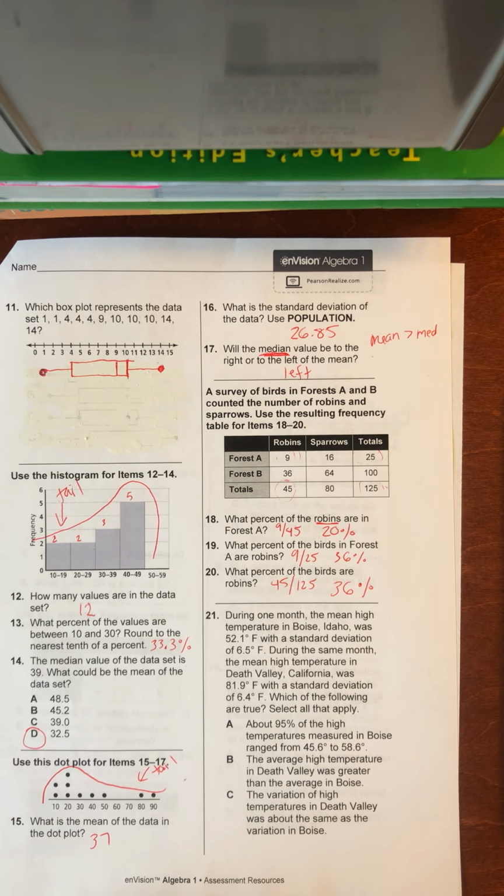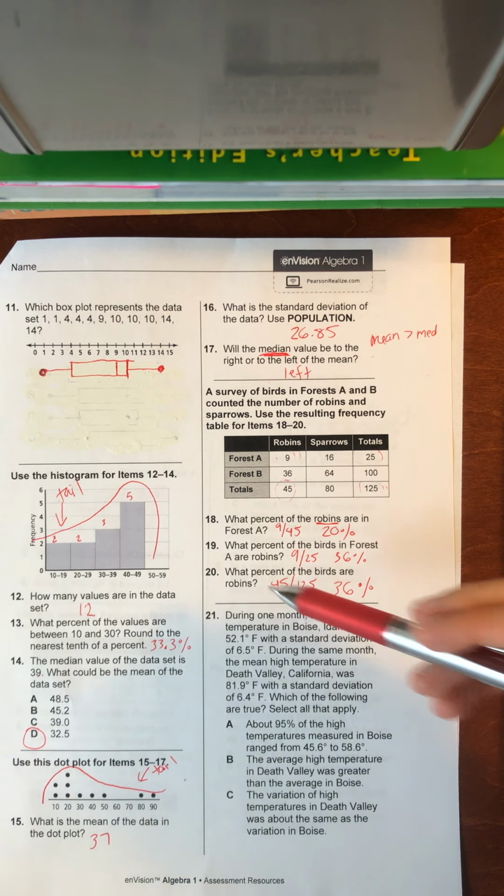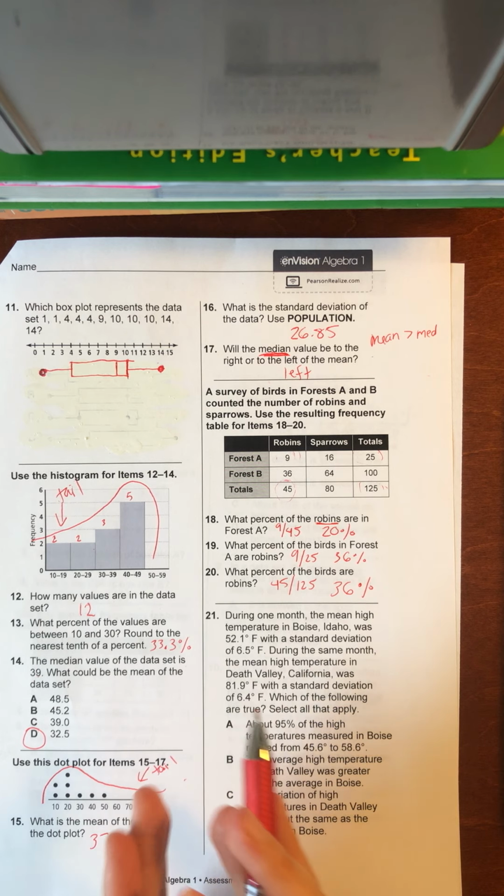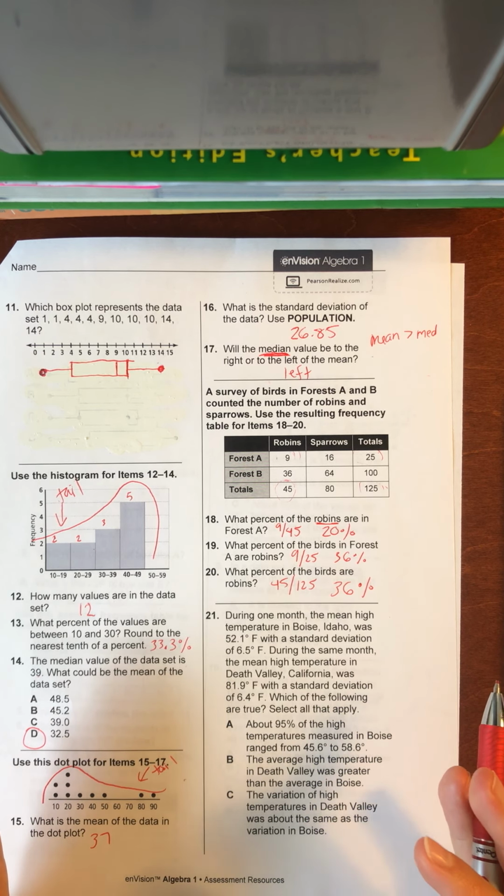All right, last questions. During 1 month, the mean high temperature in Boise, Idaho was 52.1 degrees Fahrenheit with a standard deviation of 6.5 degrees Fahrenheit. During the same month, the mean high temperature in Death Valley, California was 81.9 degrees Fahrenheit with a standard deviation of 6.4 degrees Fahrenheit. Which of the following are true? Select all that apply. Okay, this you might have to refer back to your notes. When we learned about standard deviation, we did the book section on that. We learned about how it's like 68% of the data is 1 standard deviation away from the mean, and then 95% of the data is 2 standard deviations away from the mean.